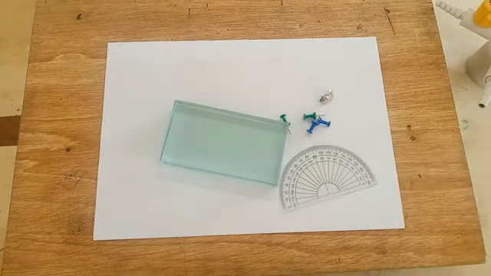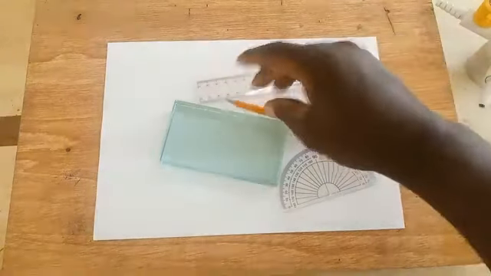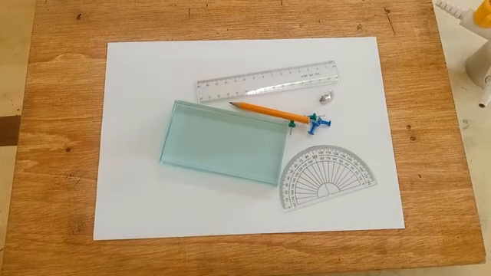You will need a protractor, a ruler, and a pencil for this experiment.